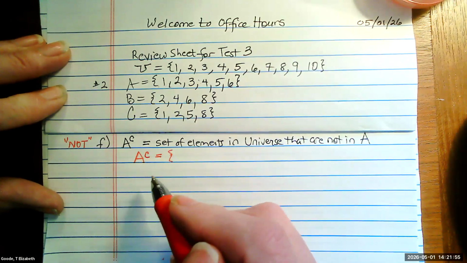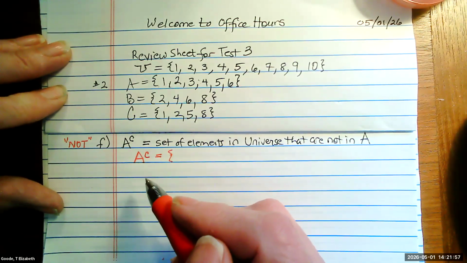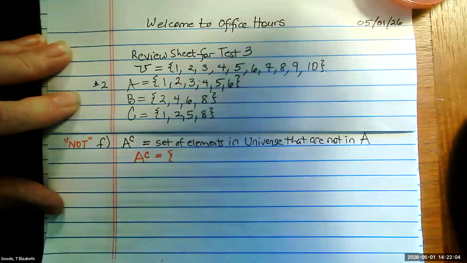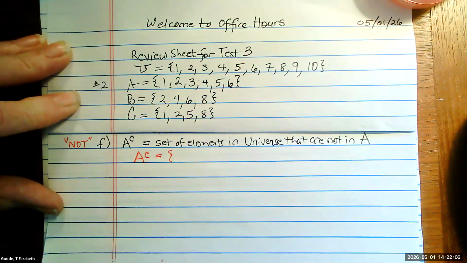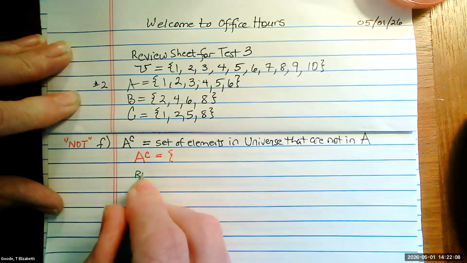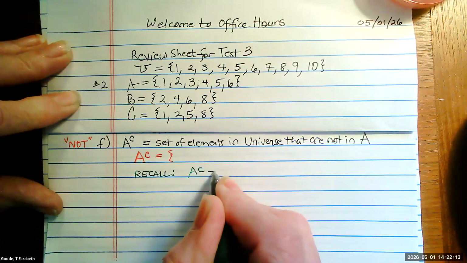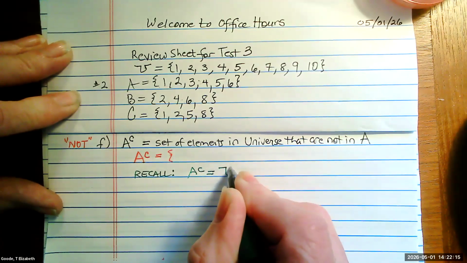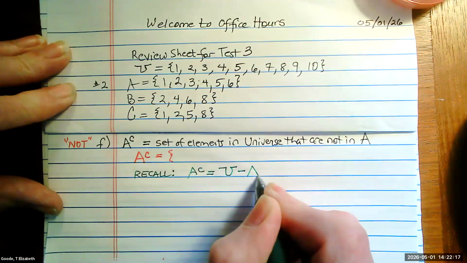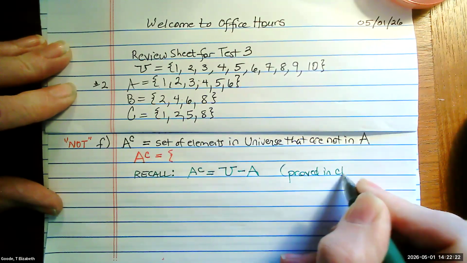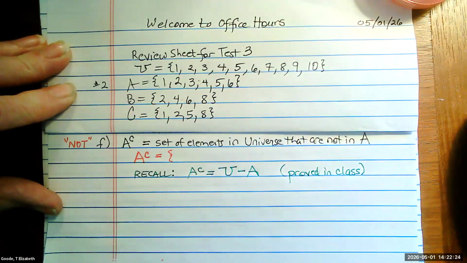That would be B minus A. A complement, just recall, we proved this in class. A complement is the same set as take the universe and subtract A. That was one of our set equality proofs.